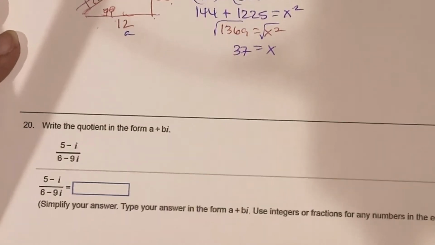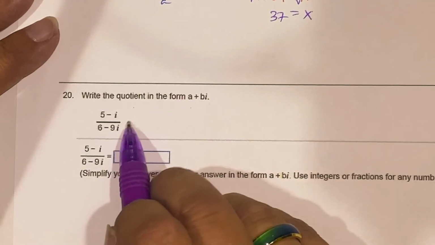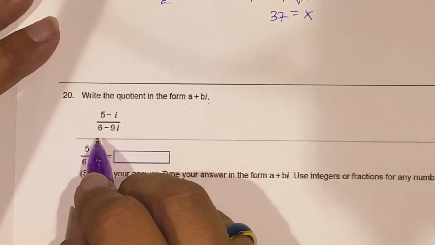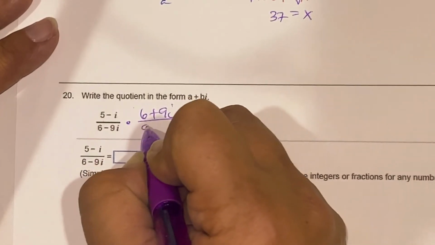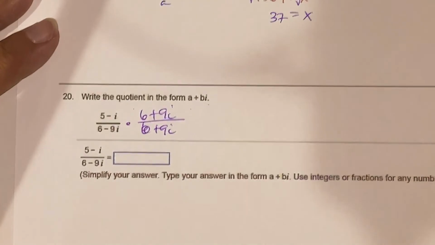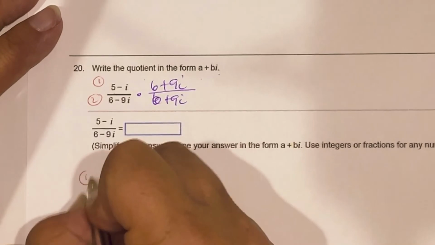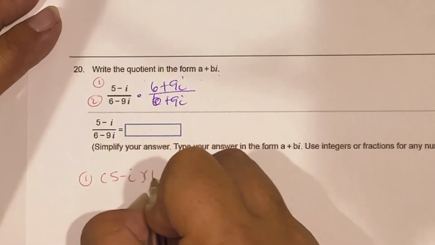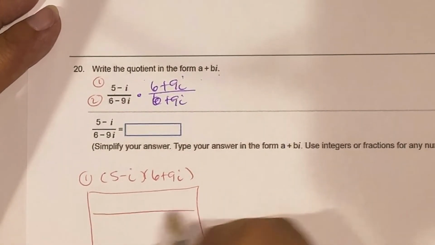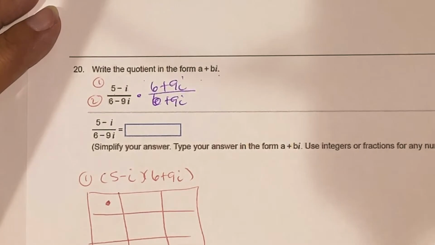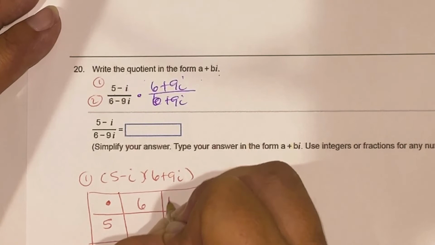When we look at number 20, it says, write the quotient in form a plus bi. So first thing, I see 5 minus i over 6 minus 9i. You would need to use the conjugate. So I'm going to use 6 plus 9i to both sides, top and bottom. So now I have a 1 and a 2 situation. So number 1, we have 5 minus i times 6 plus 9i. I'm going to use the box for multiplication purposes. So we have 5 and negative i, 6 and positive 9i.